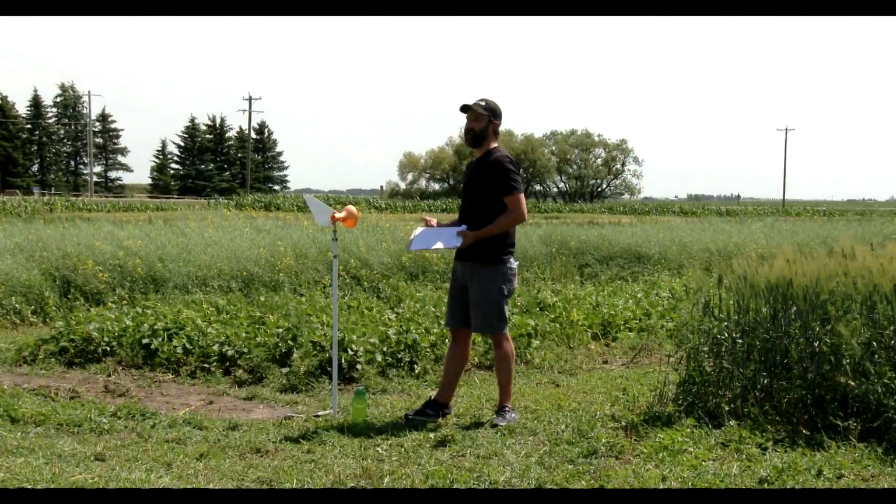So we have 6 fields that we're working in. 2 canola fields, 2 dry bean fields, and 2 wheat fields. And we've placed a trap on the field edge. We've placed in what we've deemed to be a low risk area and a higher risk area.